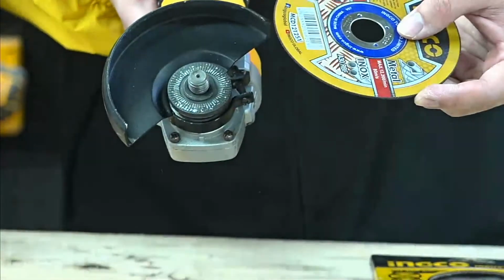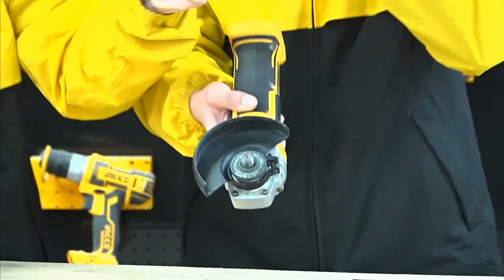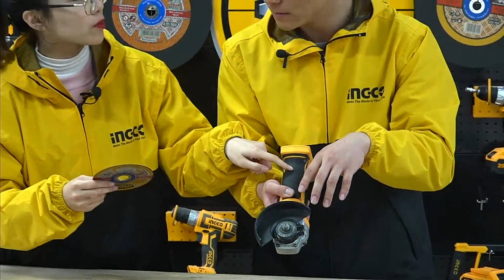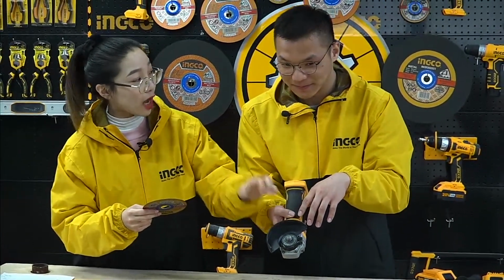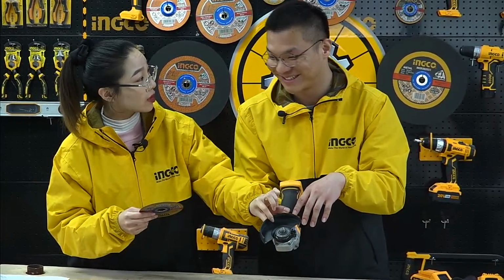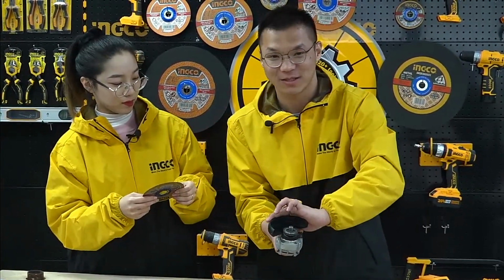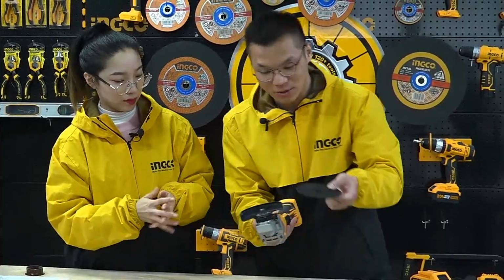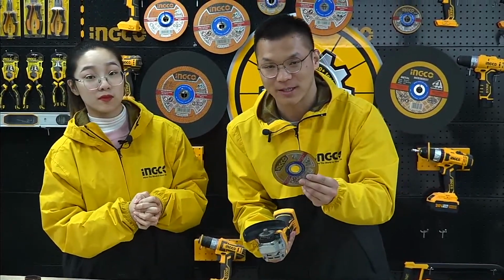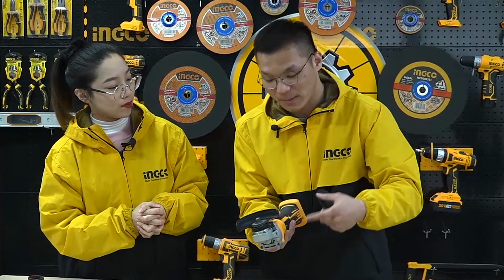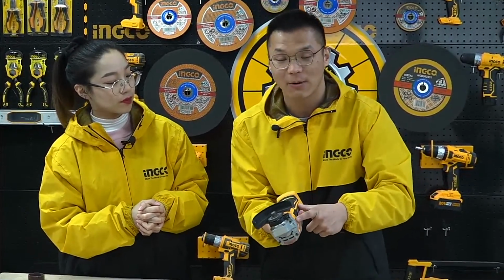If we want to use this size of disc with this kind of machine, we can only take out the protection cover from here. Oh yeah, you are so clever. Yes, we can take this protection cover out, but this one is normally for bigger power angle grinders.